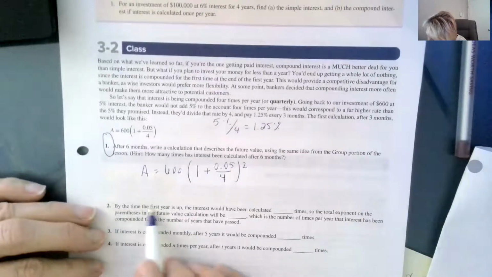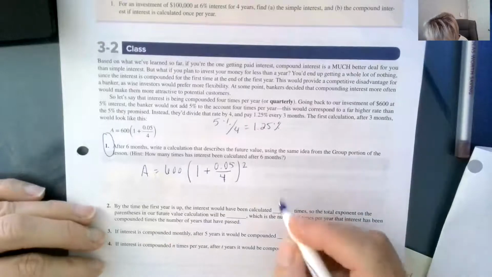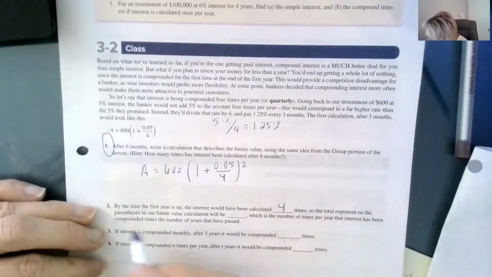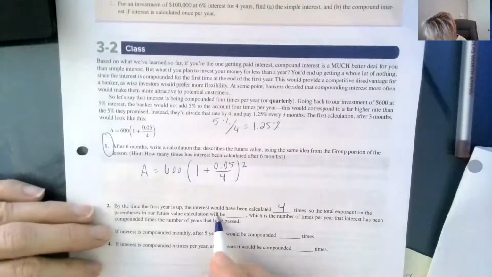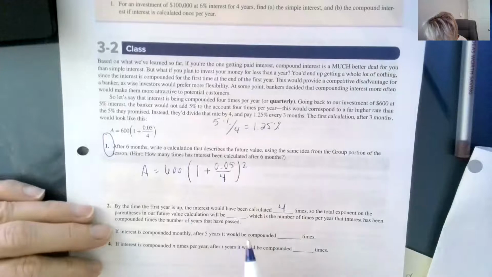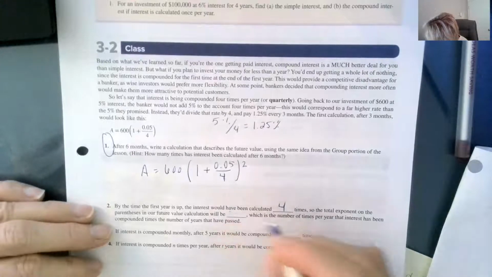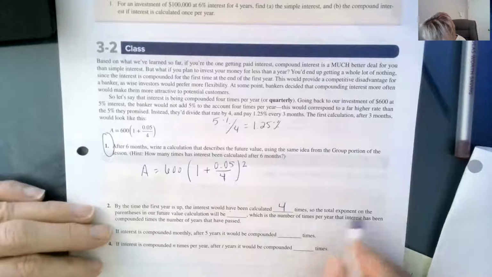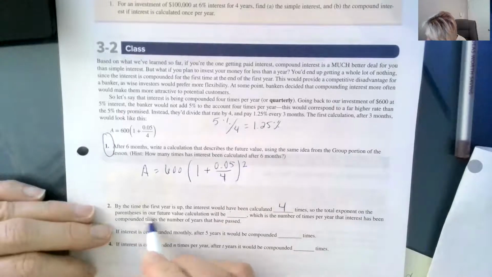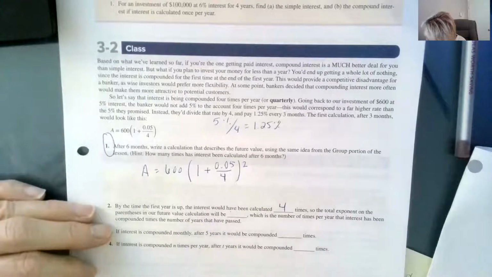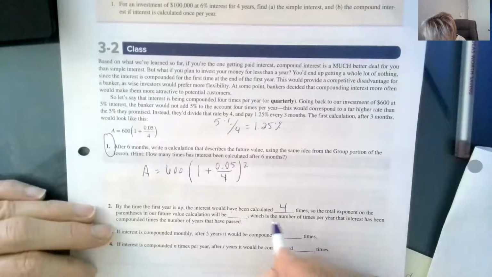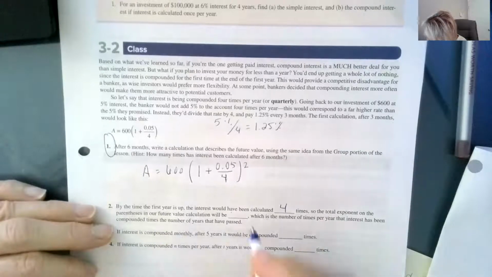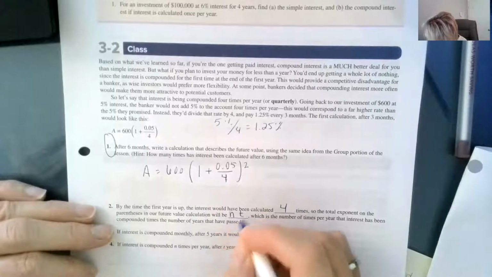So 2 says by the time the first year is up, the interest would have been calculated 4 times. So the total exponent on the parentheses in our future value calculation will be the number of times per year that interest has been compounded times the number of years. So n and t.